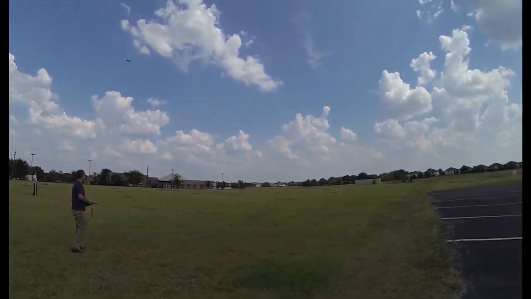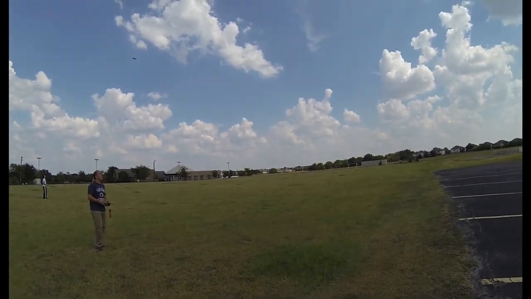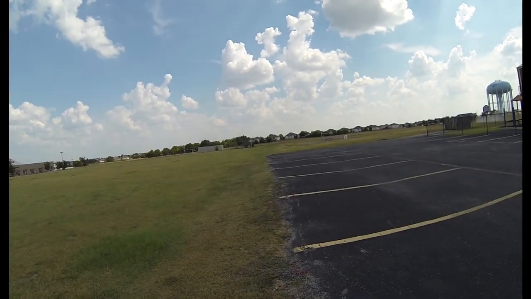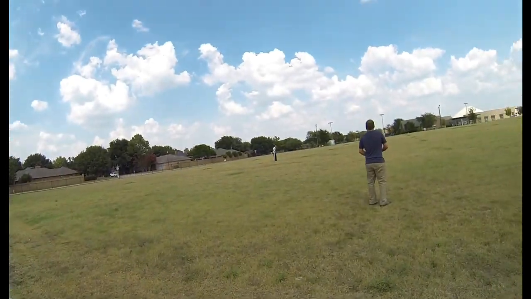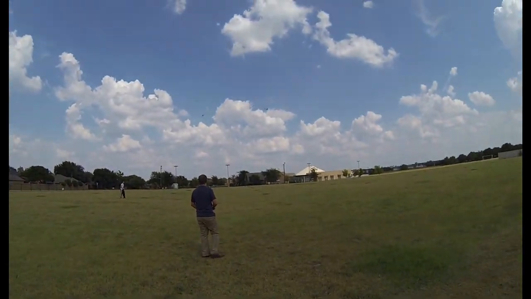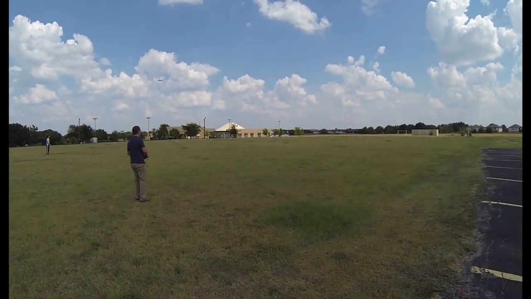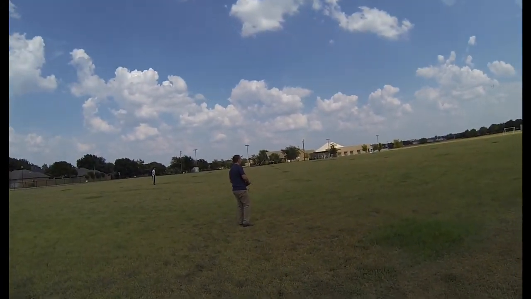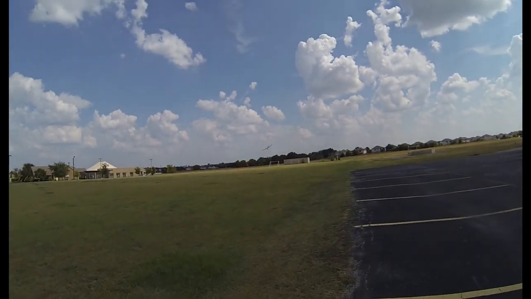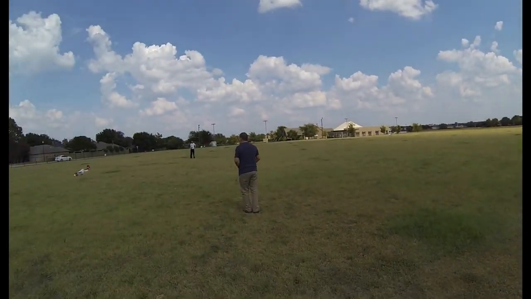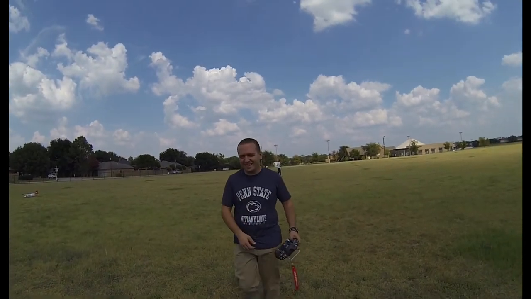Yep. Try and get a picture of us down here. Get ready. Alright, now. You do it? Yep. Awesome. I'm going to bring the plane back in. Michael, you can bring the quadcopter down. Plane came down in one piece. That's a good landing. That's a good landing.